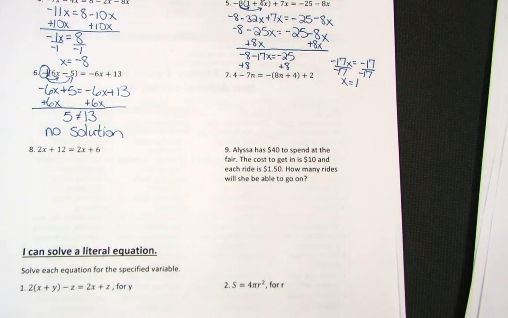If we were left with a true statement, let's say that those x's canceled out and we were left with 5 equals 5, our answer then would be infinitely many solutions, or you could write IMS.